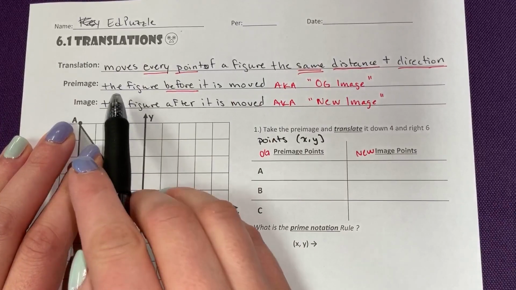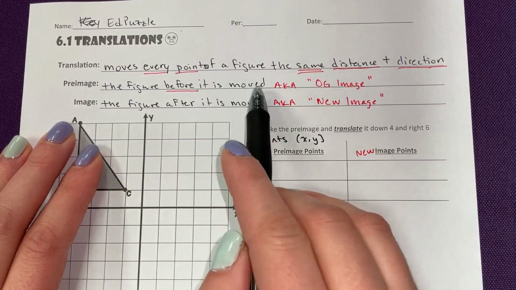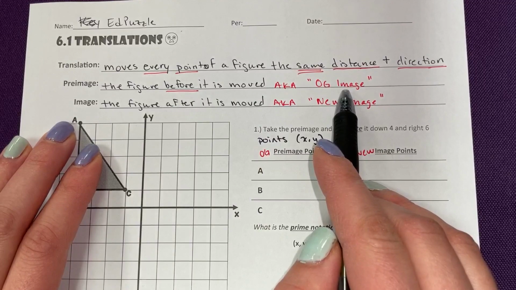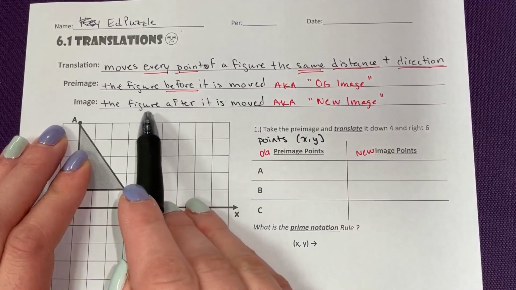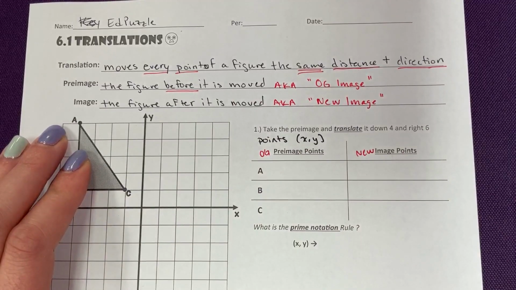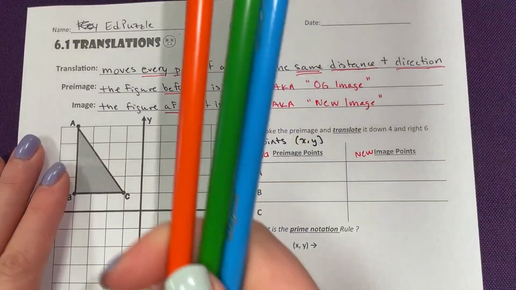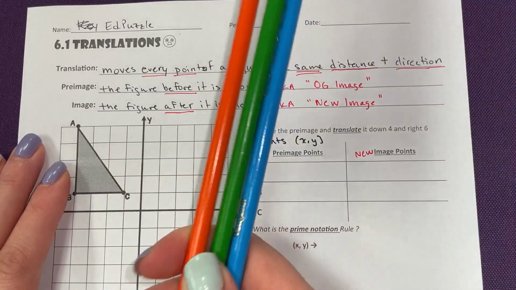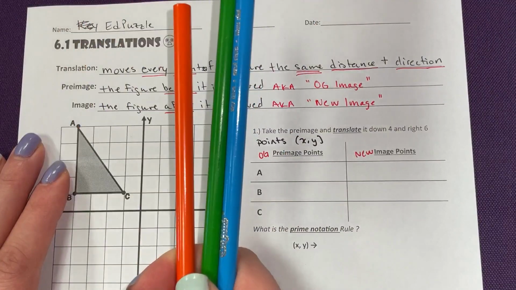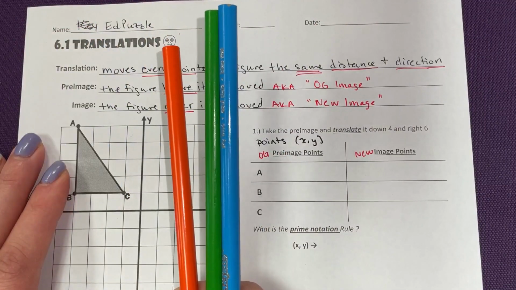Pre-image, new vocab word, is the figure before it is moved, aka the original image. Image is the figure after it is moved. And let's underline that word, after. Now, I really recommend colored pencils today, highlighter, something, so you can realize where things came from.